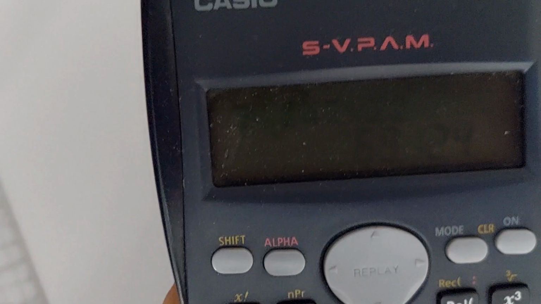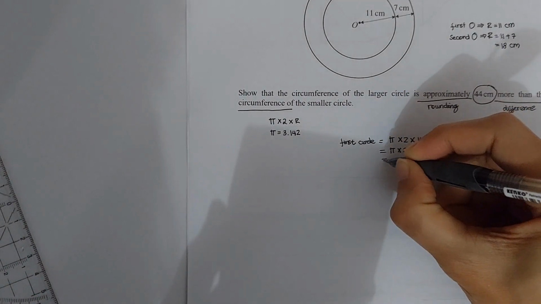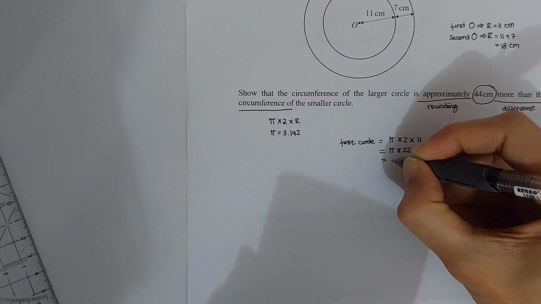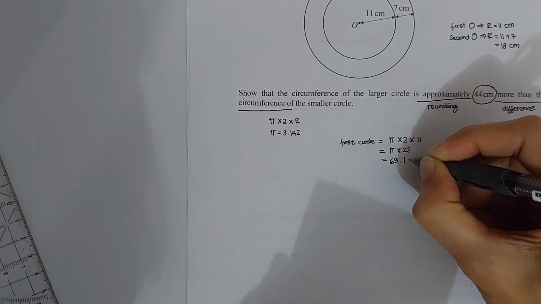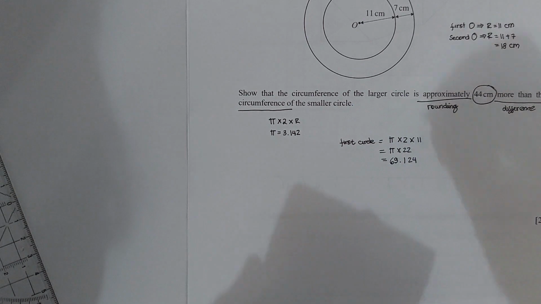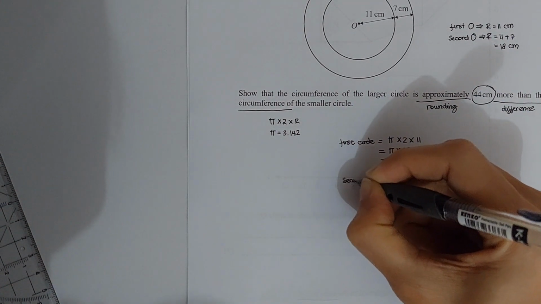That one is the answer. 3.142 times 22 is 69.124.